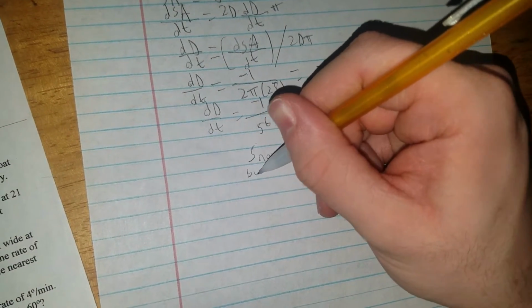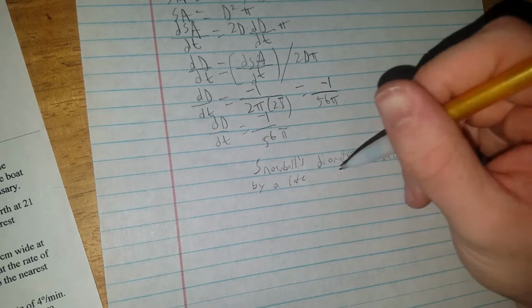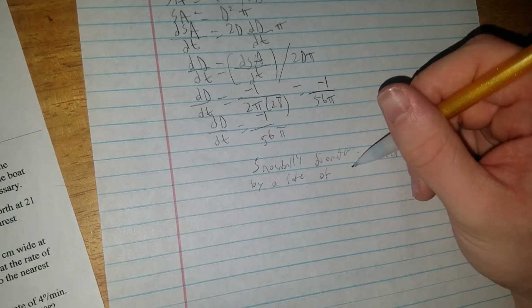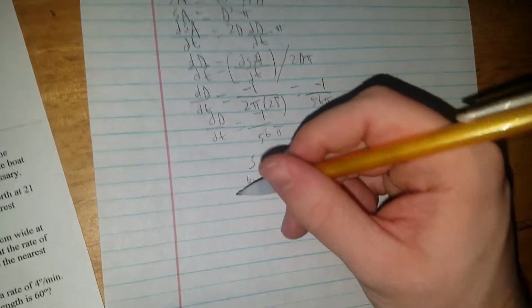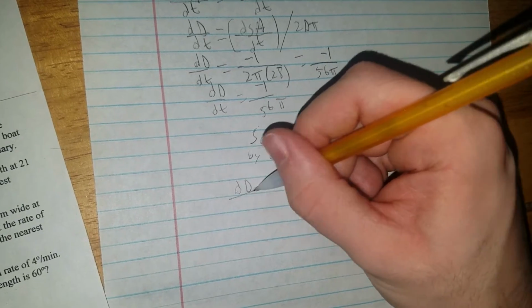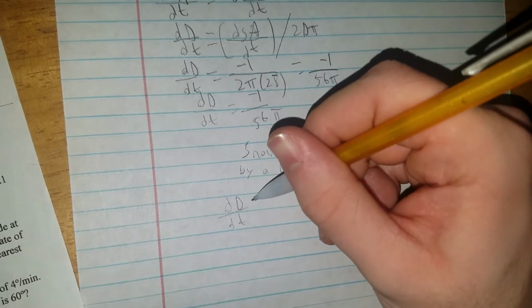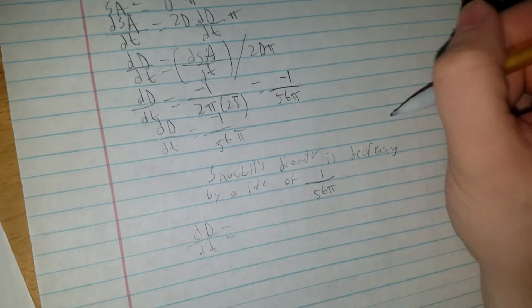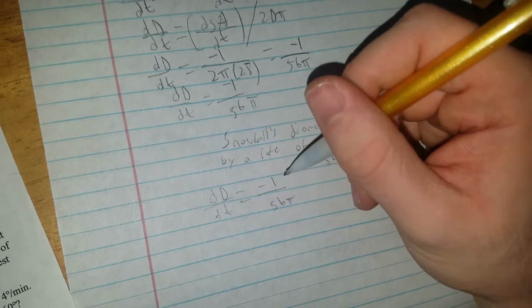by a rate of 1 over 56π, and we were to write this as dd, because it's giving us dd over dt equals, and then it says it's decreasing, so it's going to be -1 over 56π.